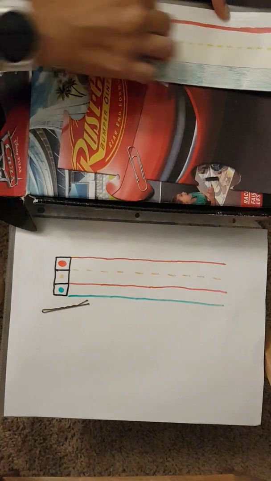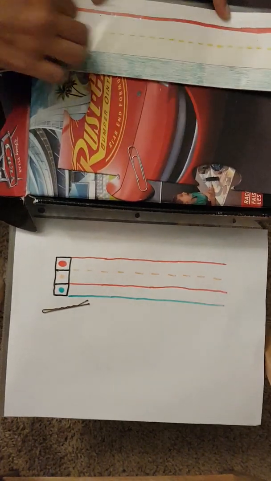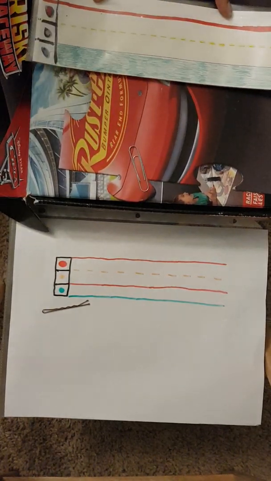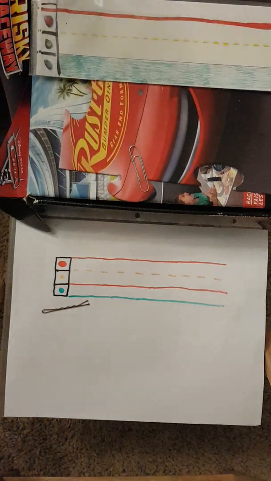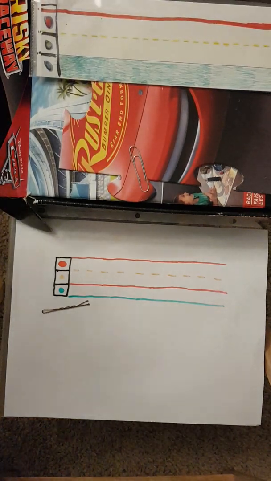So again, those are where the letters go. There's red letters, yellow letters, and green letters. So hopefully you can practice with those. You did great.